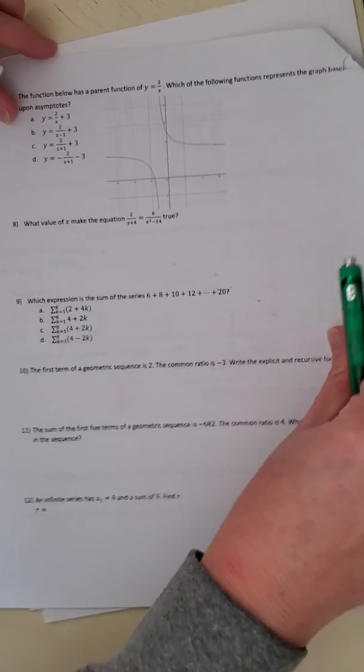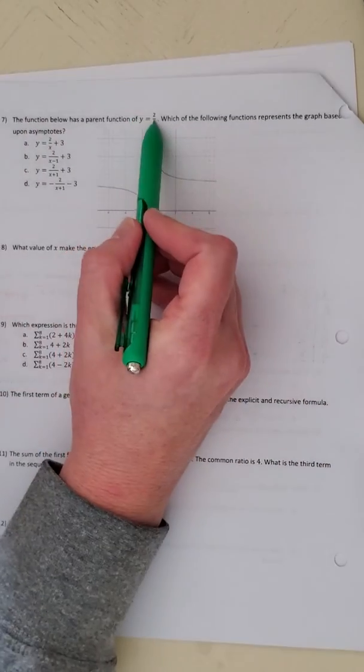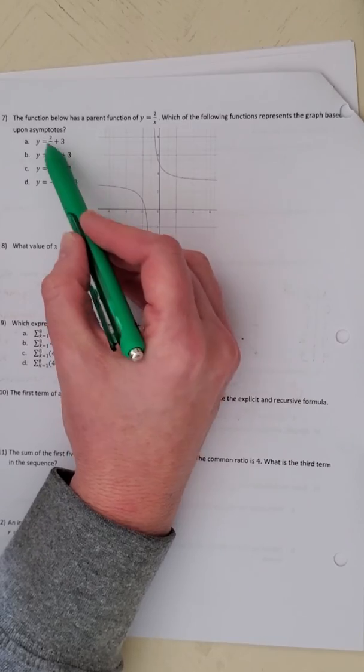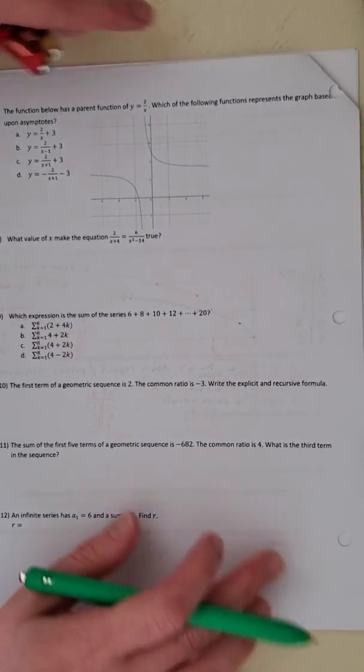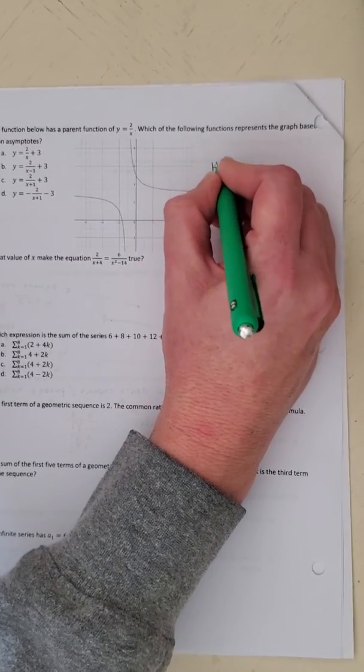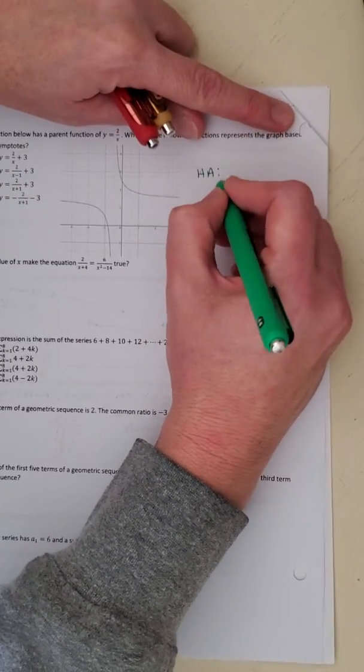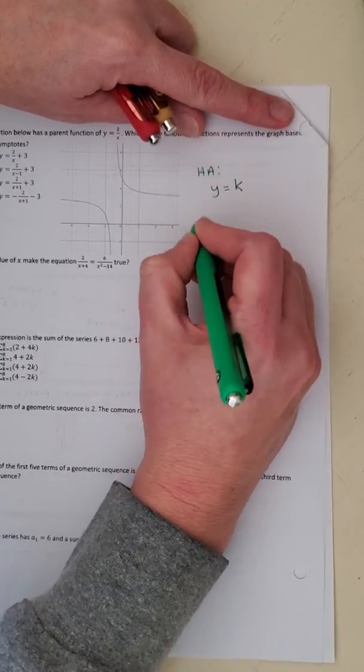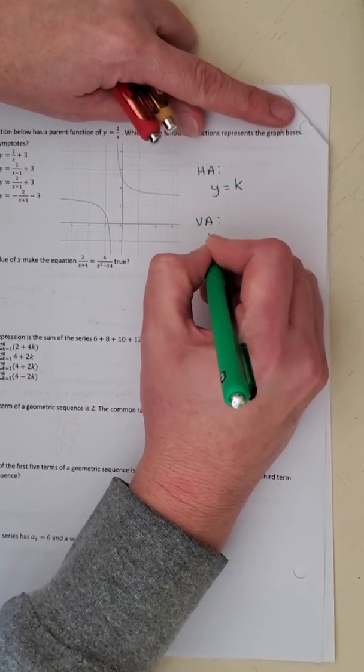So let's go ahead and look at number 7. So flipping it over to the next page. Okay, the function below has a parent of 2 over x. Now that's good because that means that we don't need to worry about any scaling, right? They're all 2 in the numerator. Which of the following functions represents the graph based upon asymptotes? So we just need to know what our asymptotes are. So our horizontal can be found at y equals k, and our vertical is at x equals h.